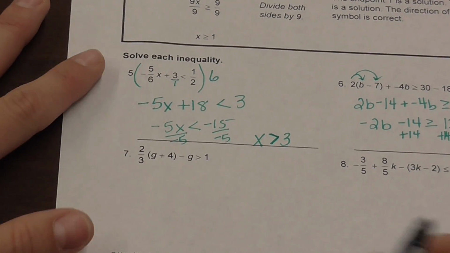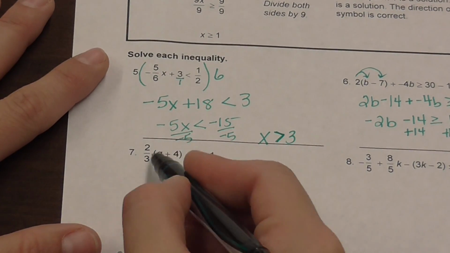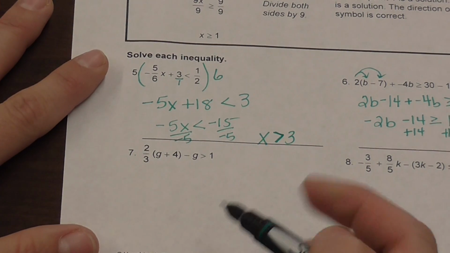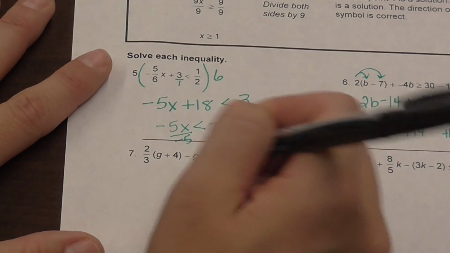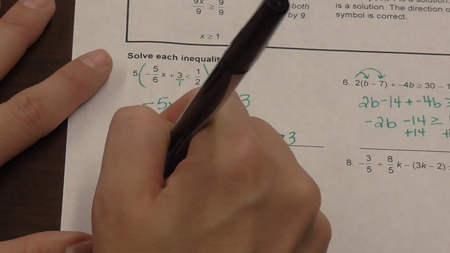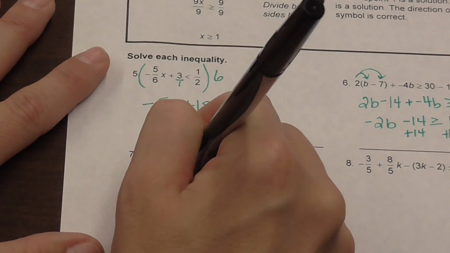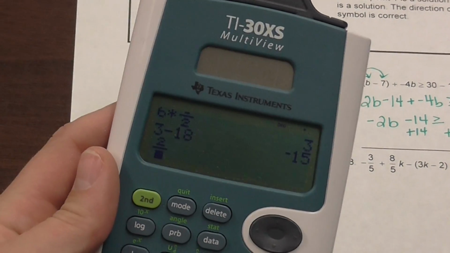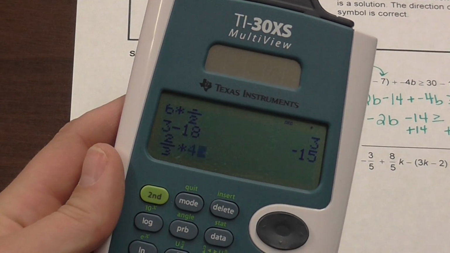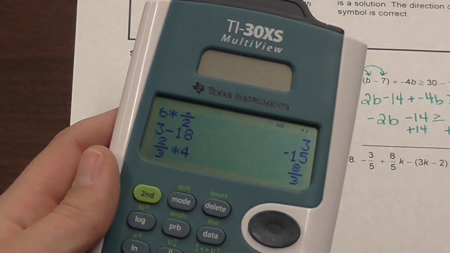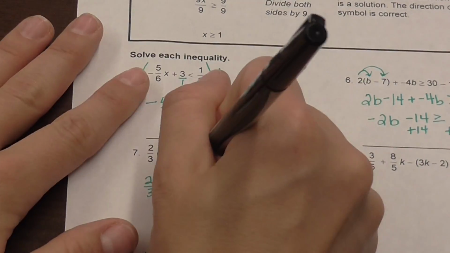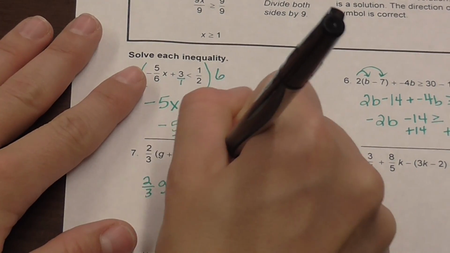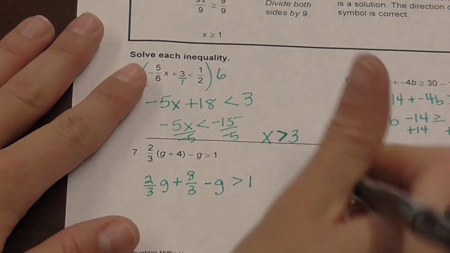All right, these next couple of problems here, I need to distribute my 2/3. It sounds awful, but it's not the end of the world. So I'm going to distribute my 2/3. I'm going to say 2/3 g plus, and then 2/3 times 4. So we're going to put in my calculator 2/3 times 4, and that equals 8/3. So we're going to say plus 8/3 minus g is greater than 1.